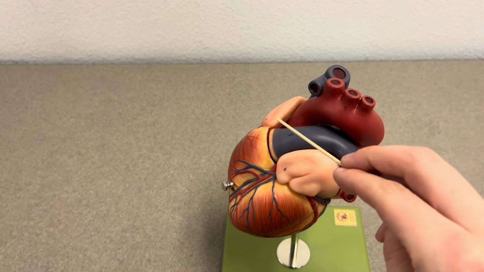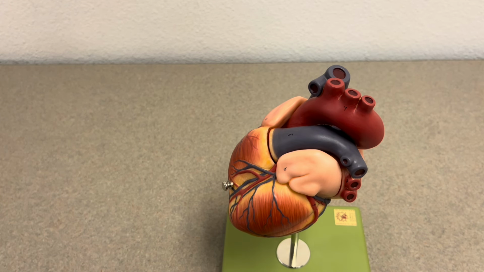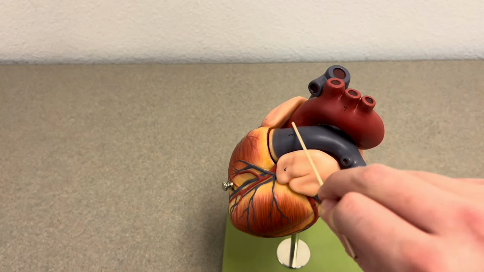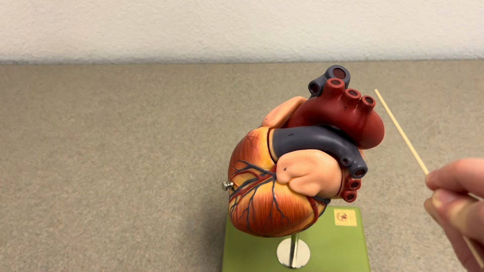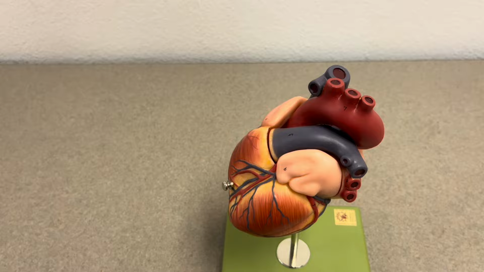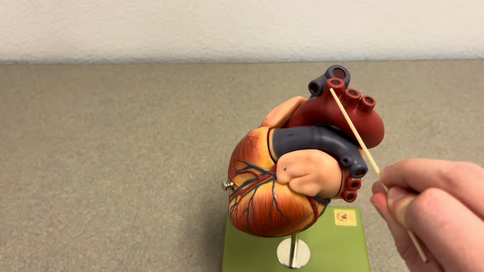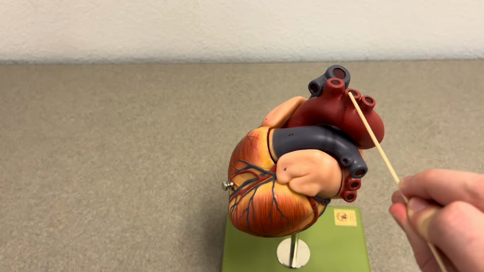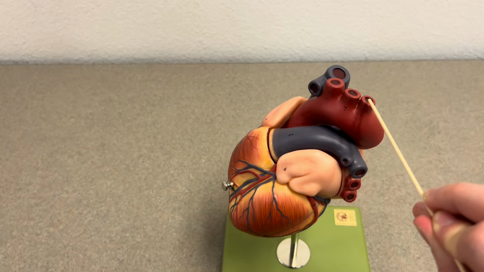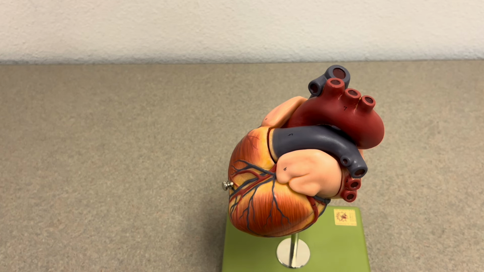Now we can see that the aorta branches off. Let's talk about those for a second. We have our brachiocephalic trunk, our left common carotid artery, and the left subclavian artery. A friend of mine taught me the A, B, C, S, because it's as easy as the ABCs. We have our aorta, our brachiocephalic trunk, our left common carotid artery, and the left subclavian artery. And that's how I remembered them.